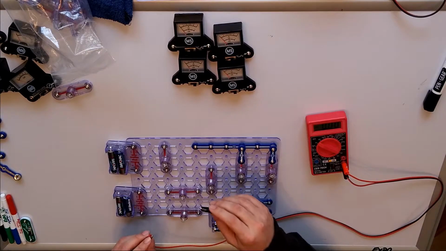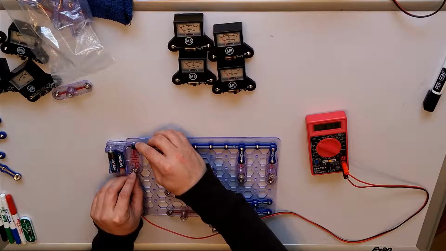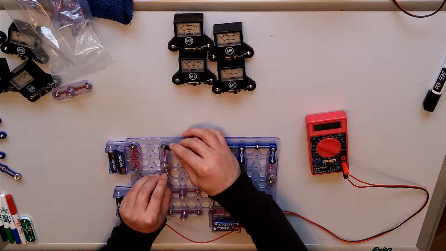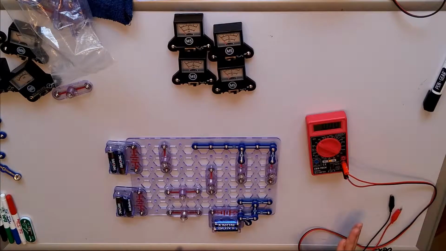For the voltmeter, to measure the potential difference, we put one side here and one side here. We always put the voltmeter in parallel. I'm going to have a subsequent video that talks about how to use meters and how to set them up properly. But just as a heads up on that.